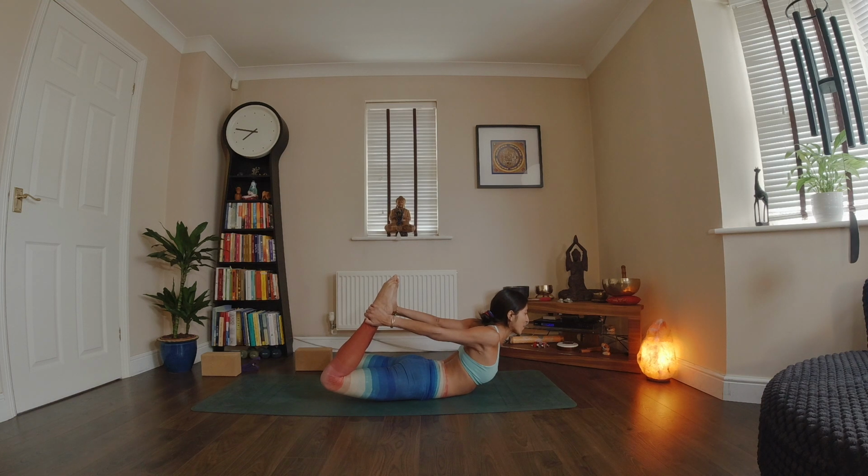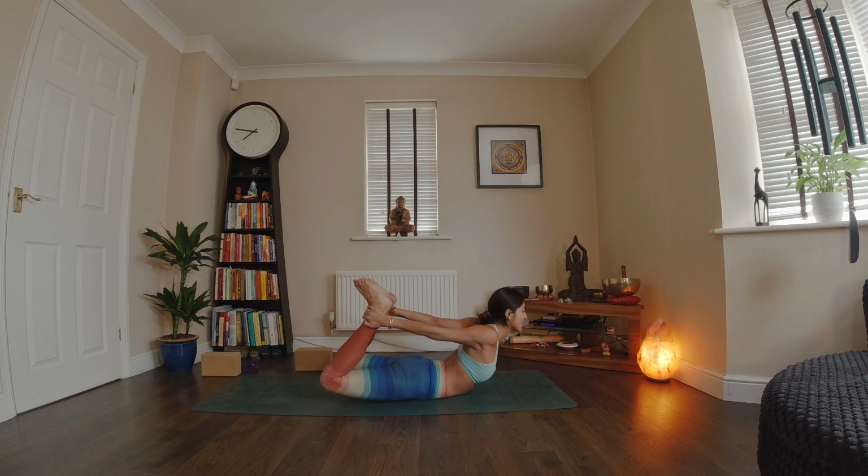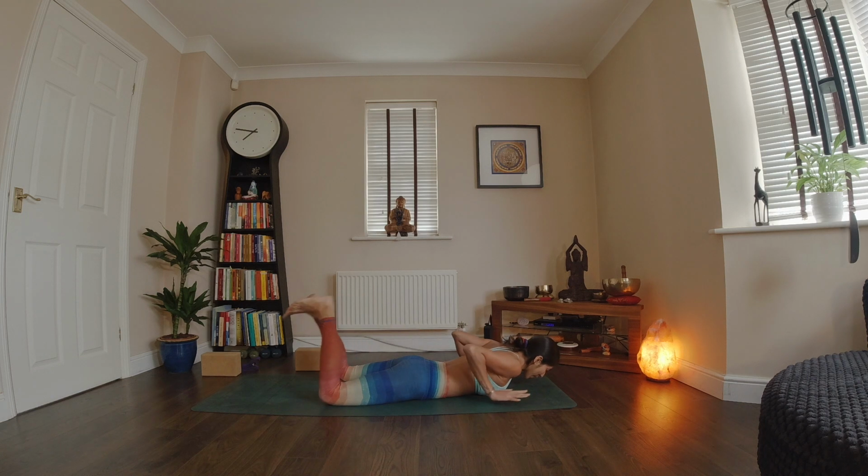Take 1 more deep breath where your head is in neutral. As you exhale, the shoulders peel away, maybe the toes point back or up. And then slowly begin to descend. Forehead down, hands by the sides of the chest.